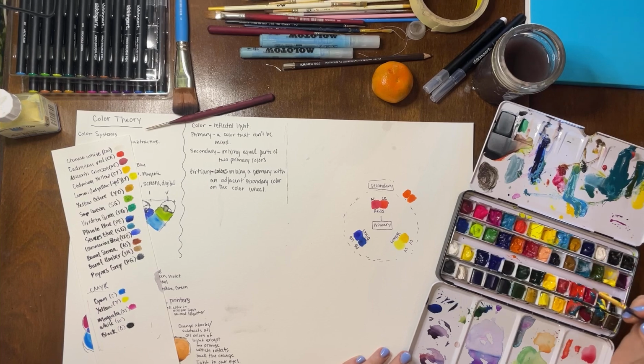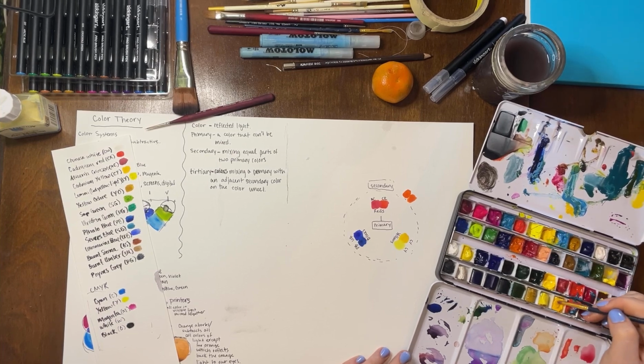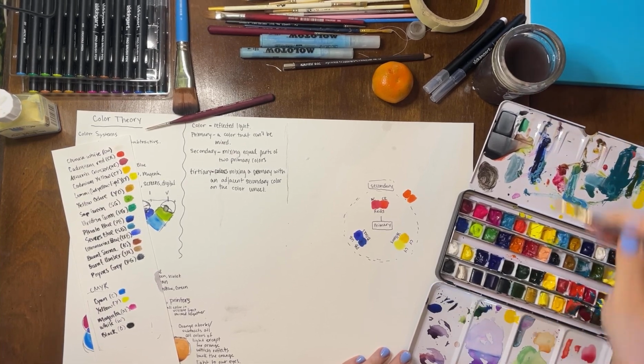Okay, then I'm gonna do cadmium yellow and alizarin crimson.